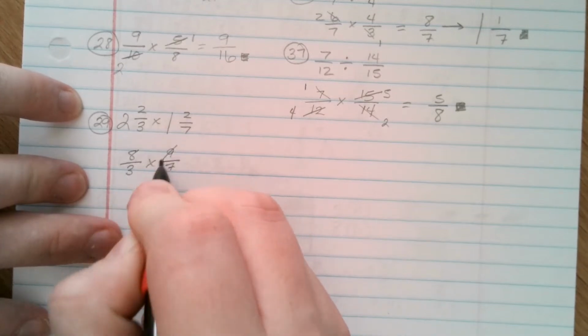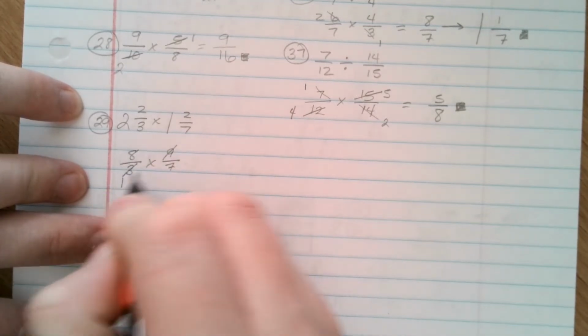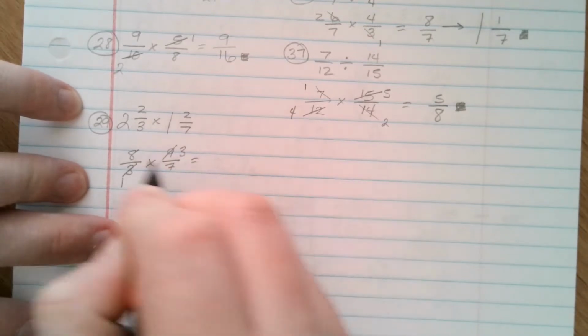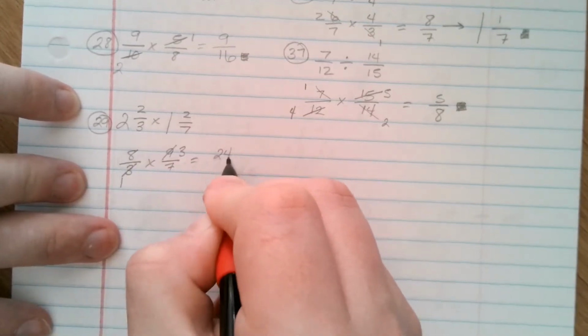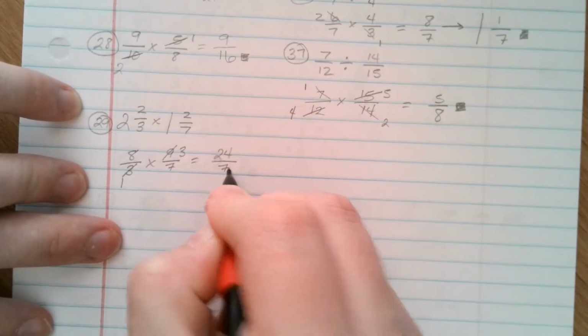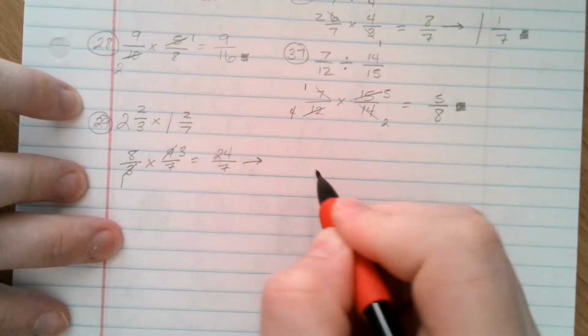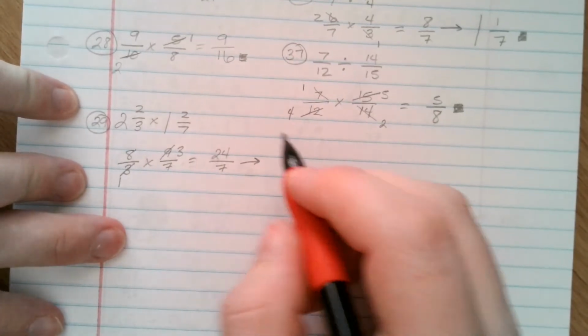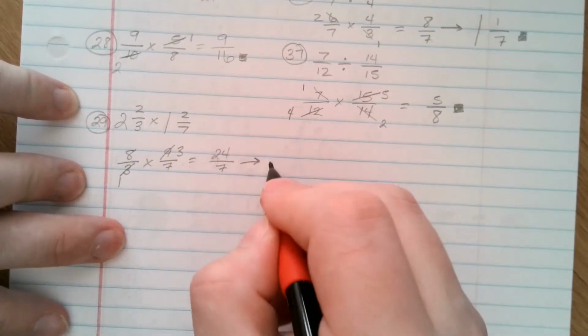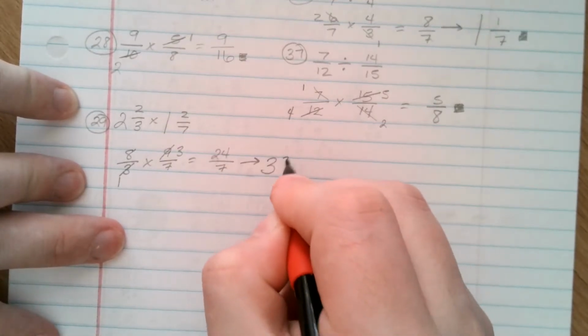The 3 and 9 can reduce. 3 can fit into 3 once, 3 into 9 3 times. Multiply across with the remaining, so you get 24 divided by 7, which is improper, to be rewritten as the mixed fraction. 7 can fit into 24 3 times, with 3 pieces remaining.